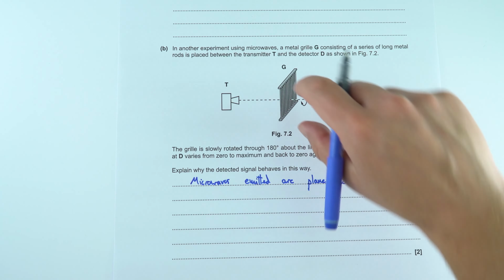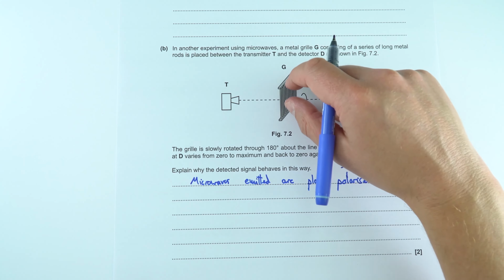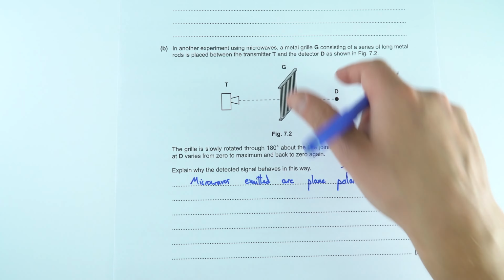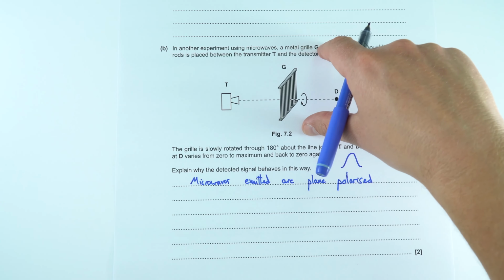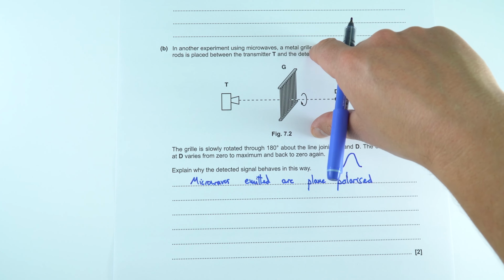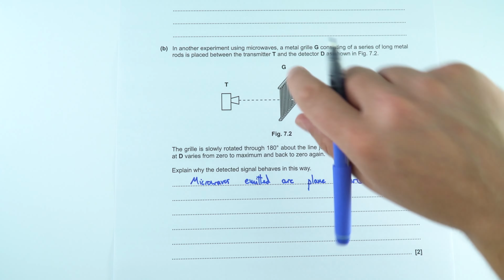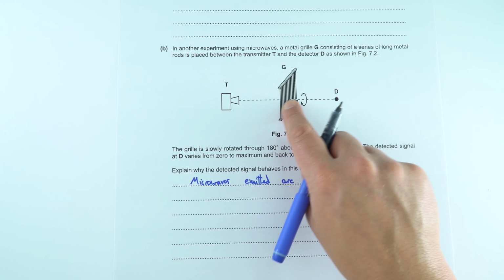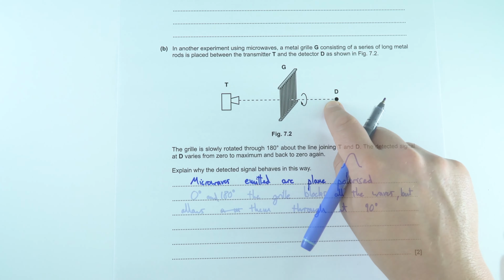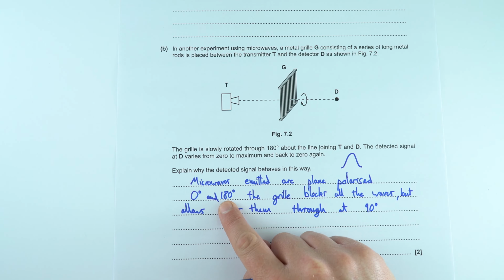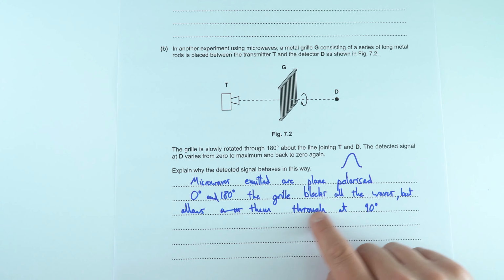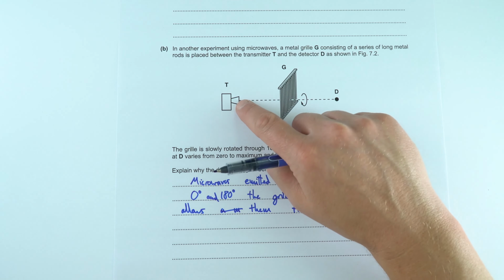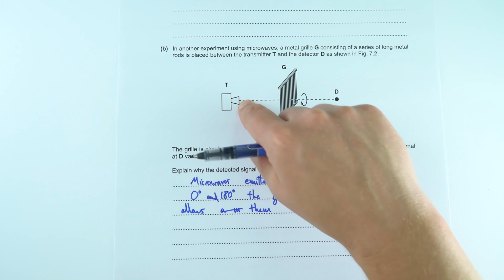What we then have is, as this is rotated, we're going to have some points where all of the waves are blocked, which is what it is initially. As it's rotated, it then starts to let the plane polarised waves through, and then as it goes to the final position, again it causes no more of these plane polarised waves to be transmitted through it. So at 0 and 180 degrees, the grill is blocking all the waves, but then it allows them through at 90 degrees. And this is because the waves which were emitted initially were plane polarised.